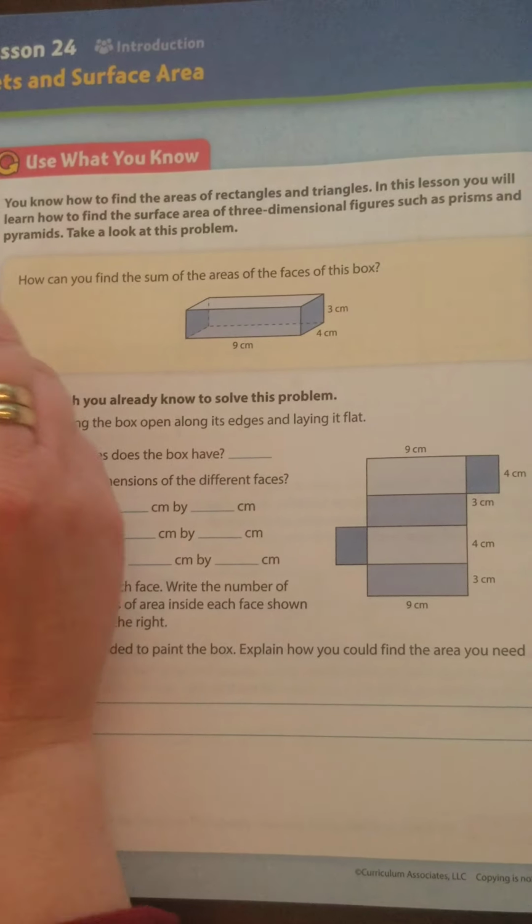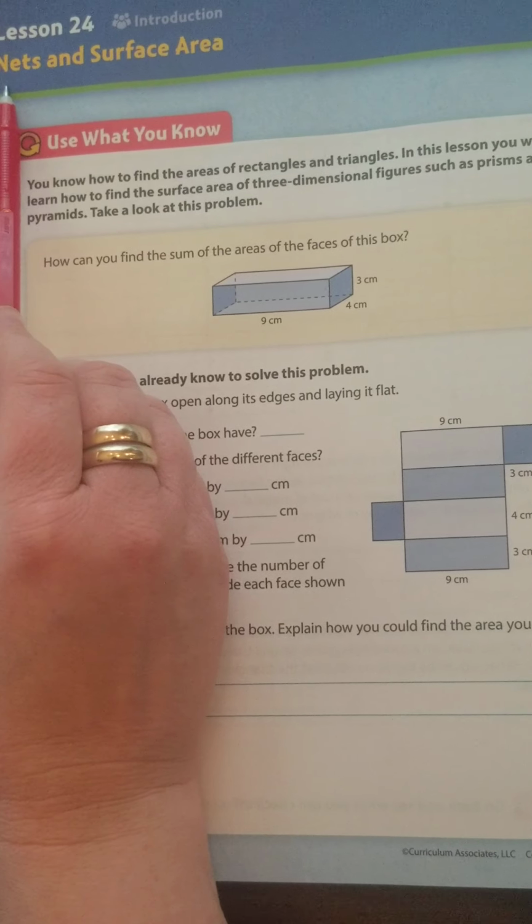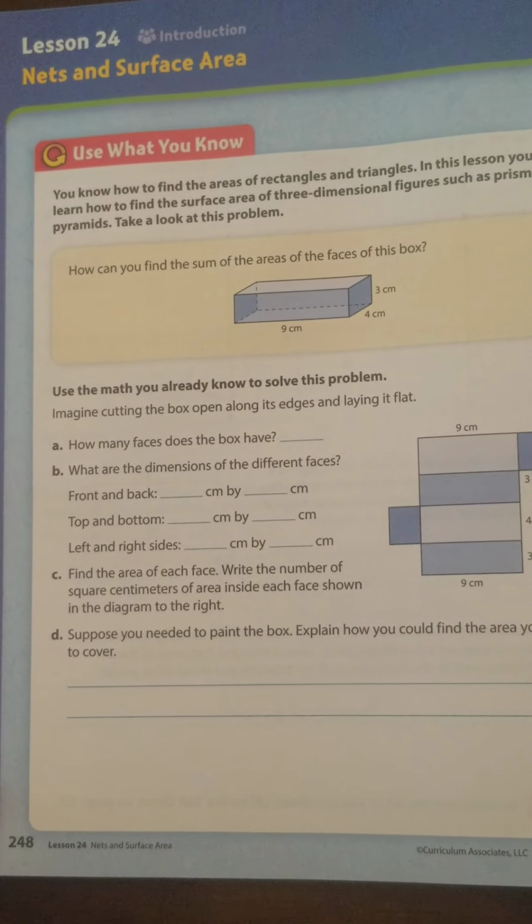Mrs. Lane here, and we are in lesson 24. We're going backwards a few lessons in our book to pick up some that we missed, and we are going to be talking about nets and surface area. Now, if you are like me and in the 2020 version of the instruction book, you're going to be on pages 248 and 249. Those in the 2017 version are going to be on 240 and 241.